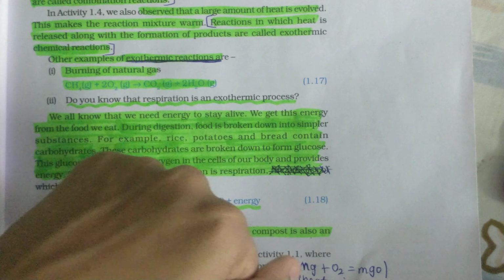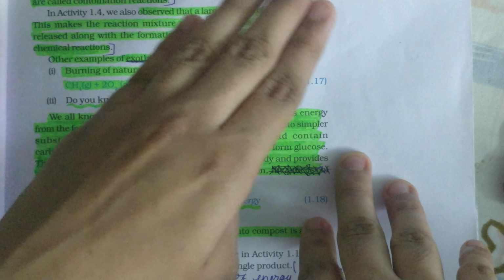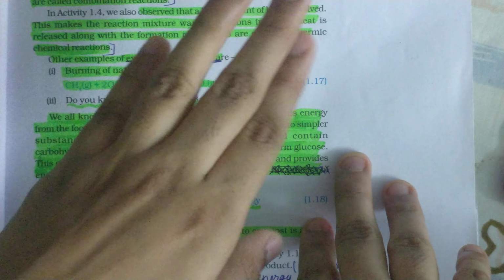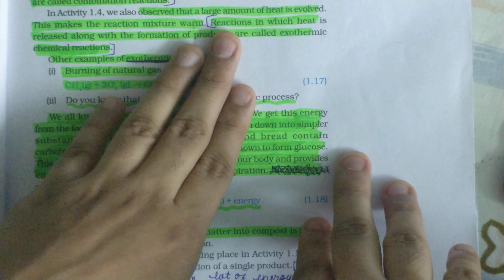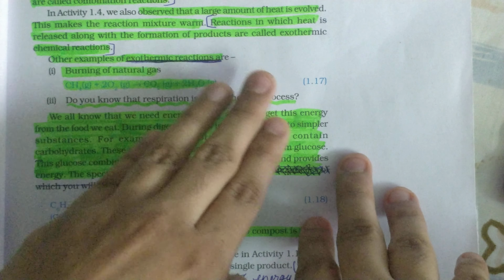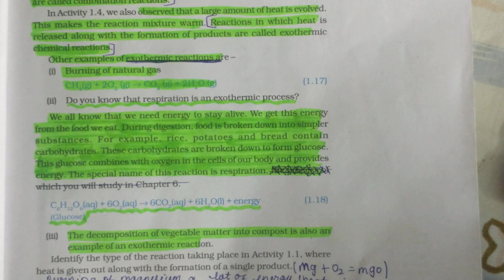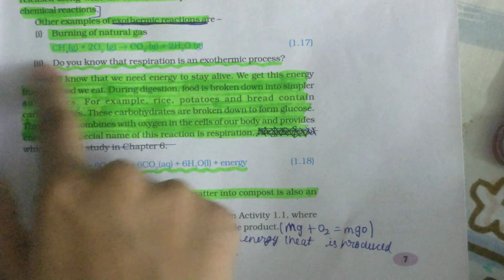So pretty much when heat is evolved along with the formation of products, it is known as an exothermic chemical reaction. So reactions in which heat is released along with the formation of products are called exothermic reactions. Now let's see two examples of exothermic reactions. One of them is the burning of natural gas. You have to remember this one.